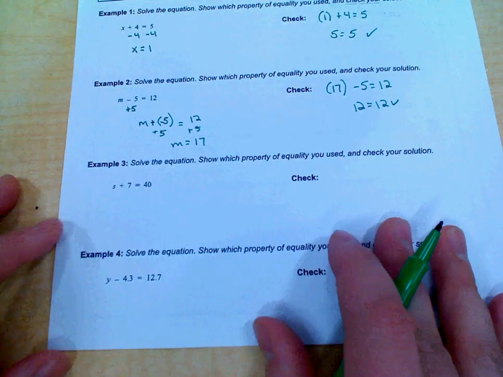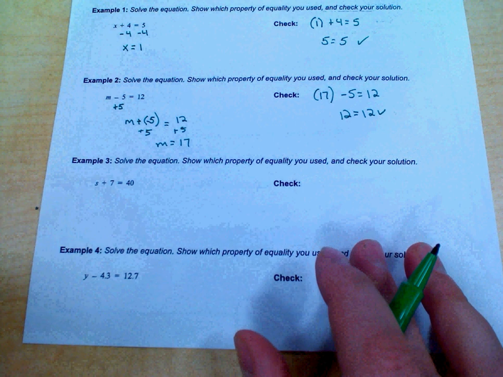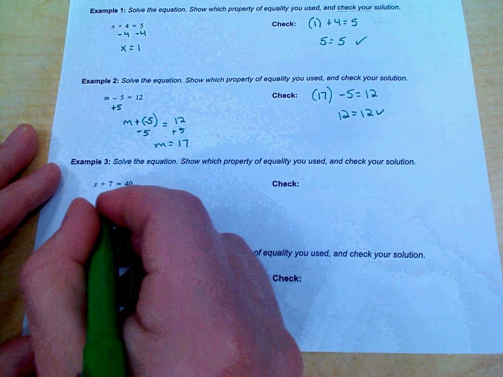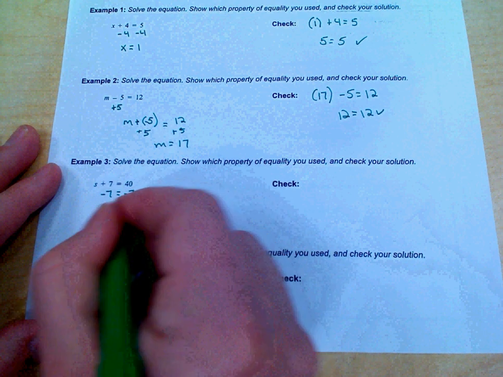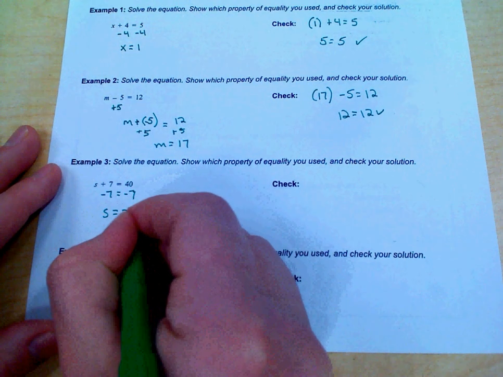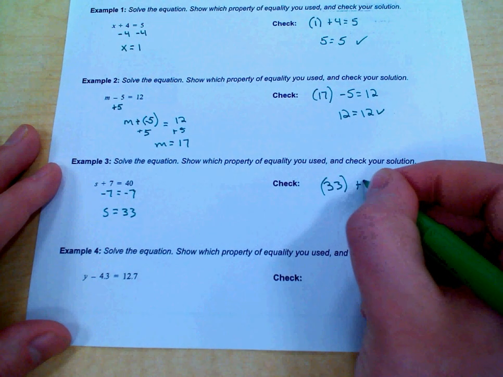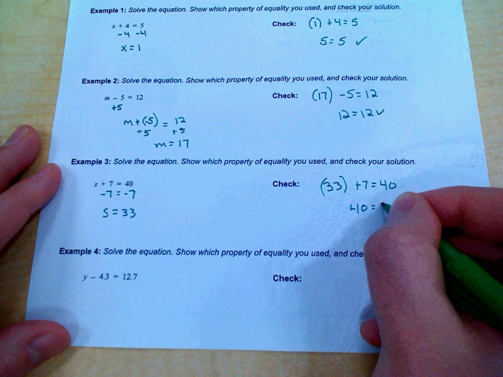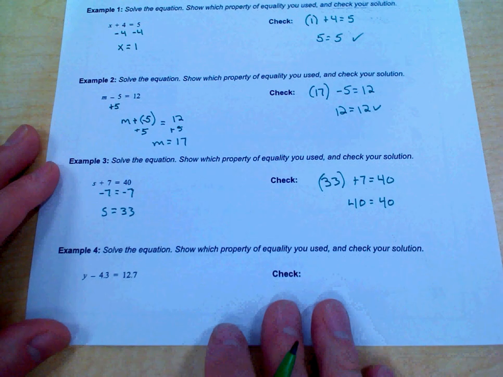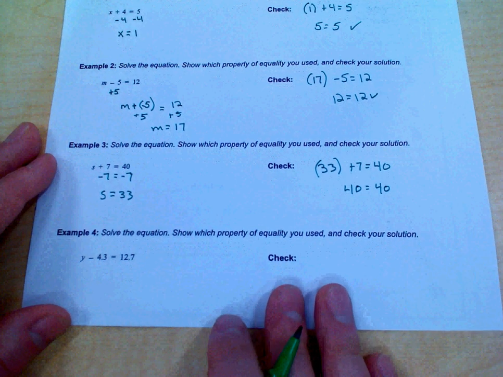Taking a look at the one below, we have s plus 7 equals 40. We're going to use that inverse operation, which is subtraction, to subtract 7 from both sides and get s equals 33. We put it back in to check, and 40 does in fact equal 40. Try example 4 on your own. Pause the video now, and let's go.